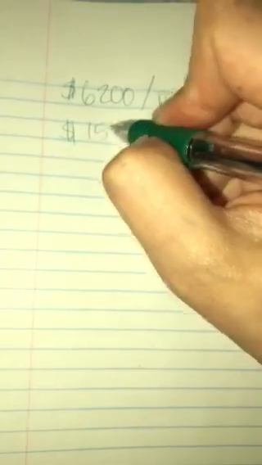Okay, so let's start from the beginning. This guy wants 6,200 a month in income, and he's expecting his expenses to be 1,500 a month. And then he wants his annual return to be 8%.